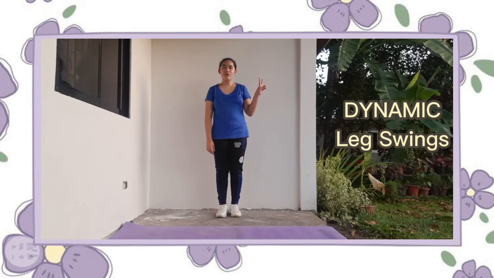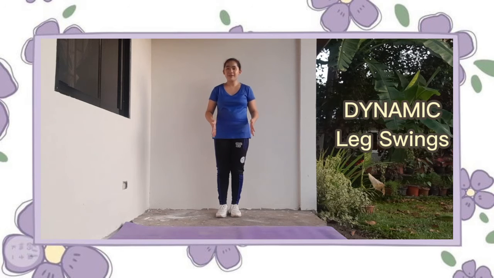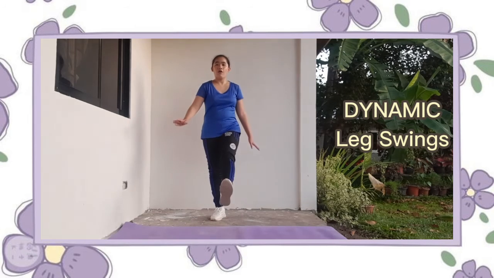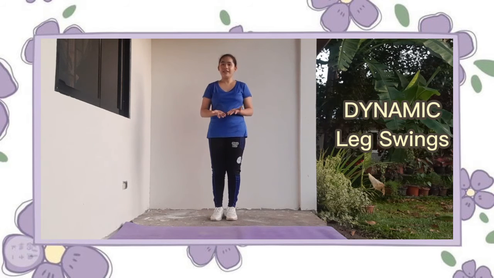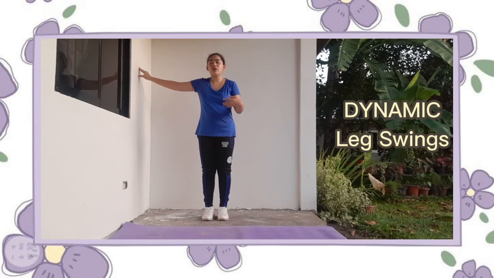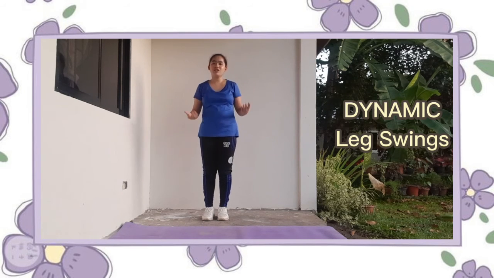And the second example for dynamic stretching is the leg pendulum, also known as the leg swings. For this stretching, we're going to stand and swing one of our legs back and forth. And if needed, we can also hold on to a wall for support. We will use the other leg to balance our body. We're going to swing our leg for about 5 to 10 times and then repeat the same procedure onto the other leg. Okay, so let's start.